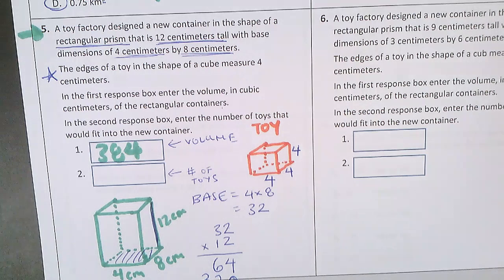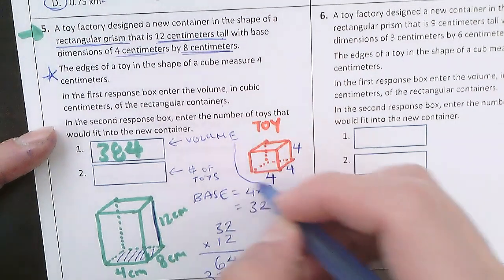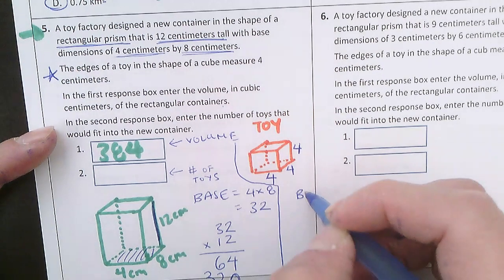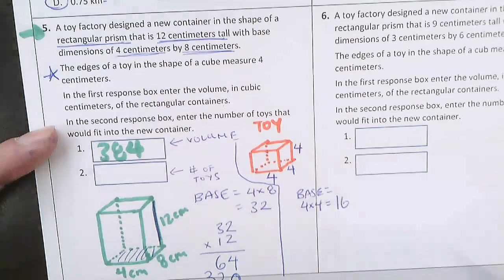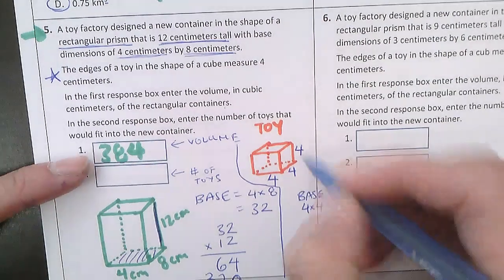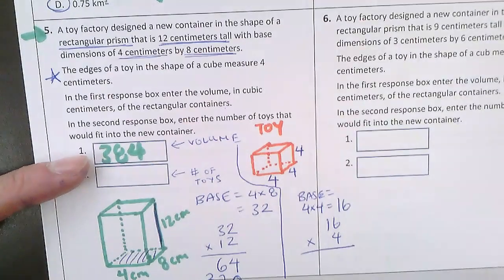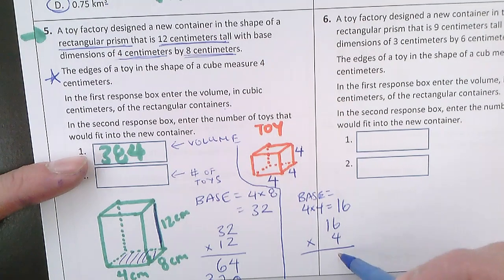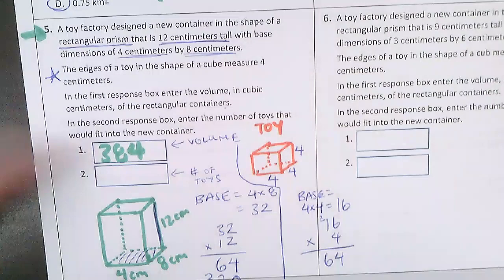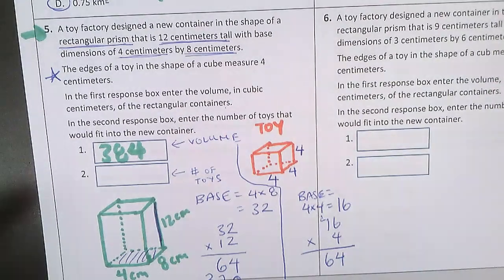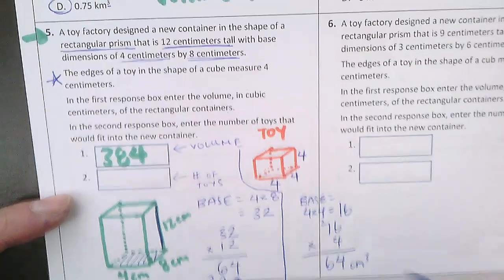Which means to find the volume of the toy, I have to multiply. The base of the toy is 4 times 4, which is 16. And then the height is also 4, so then I have to do 16 times 4. 4 times 6 is 24, carry the 2. 4 times 1 is 4 plus 2, which is 6, 64. Now I know that the volume of the toy is 64 centimeters cubed.